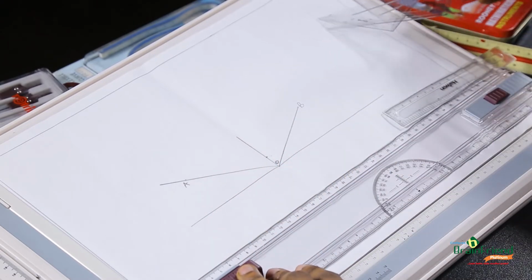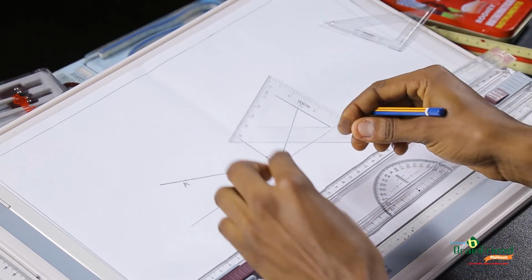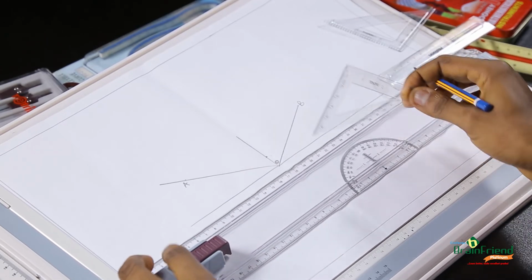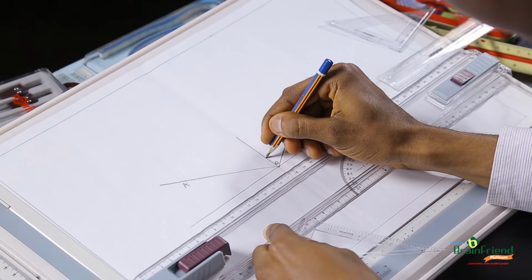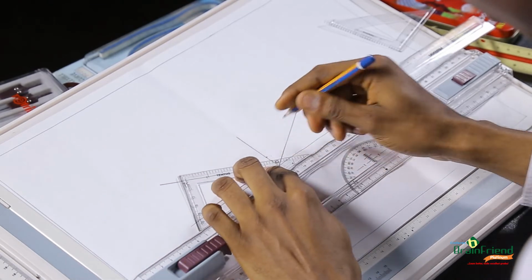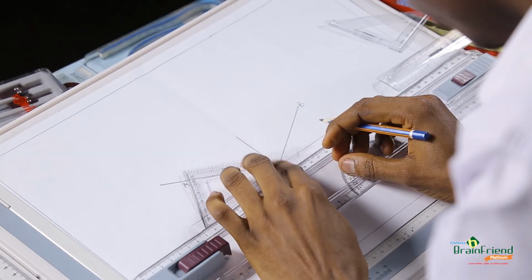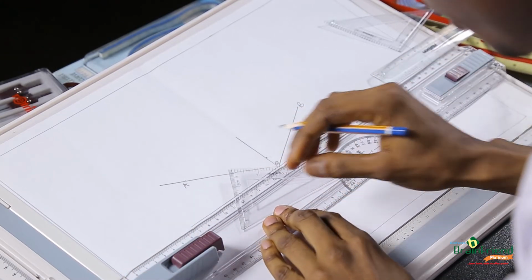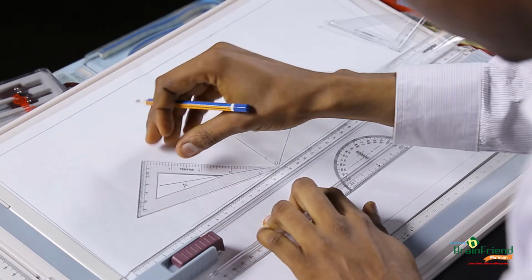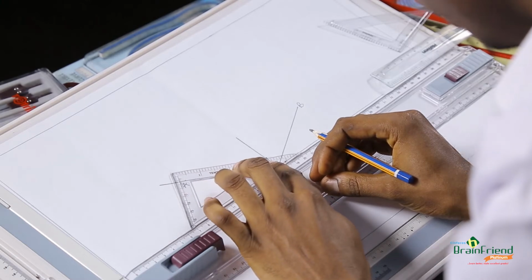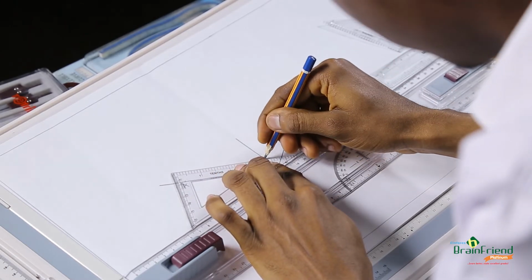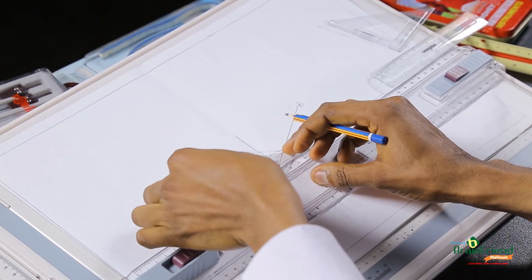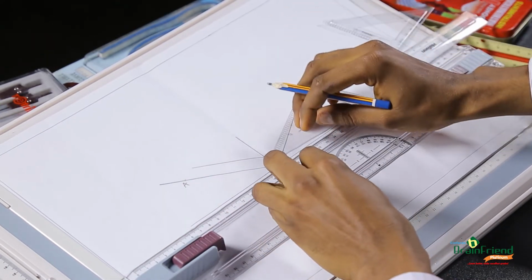The next thing you do, you pick your 30 degree set square with the aid of your T-square. Place it at this point. Ensure your T-square is properly aligned on your drawing board. Then draw a line on the left-hand side. Repeat same procedure on the right-hand side.